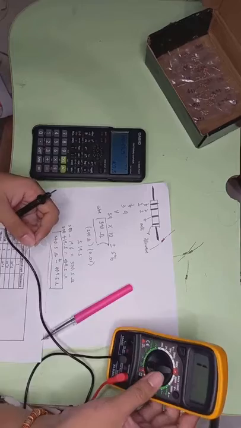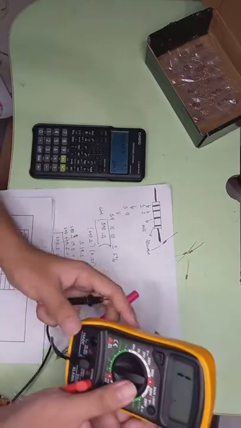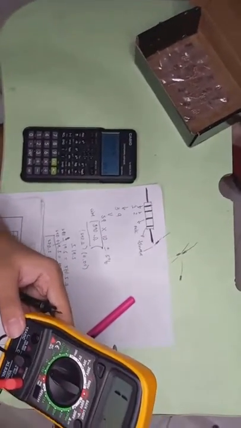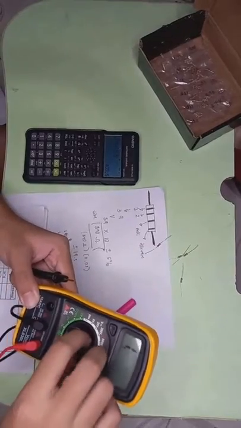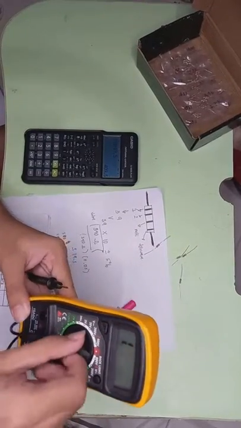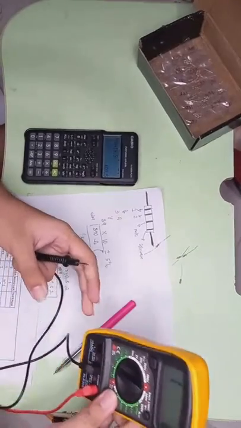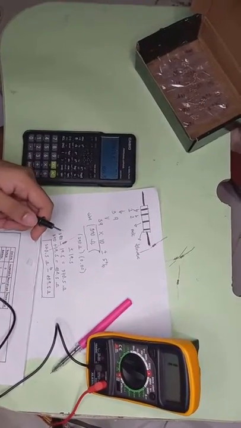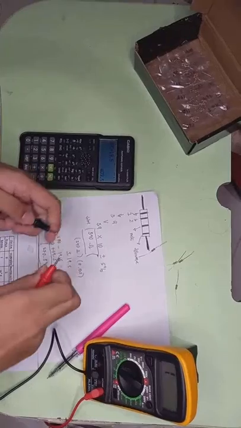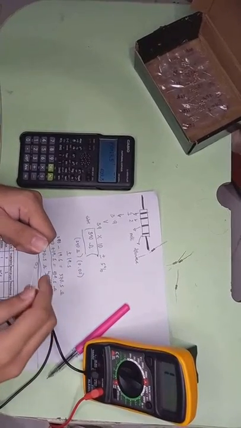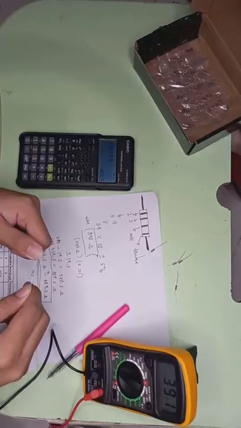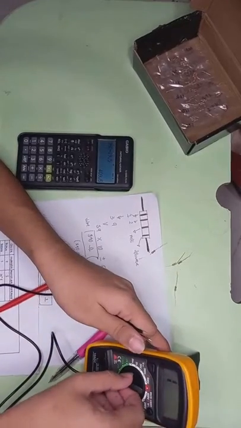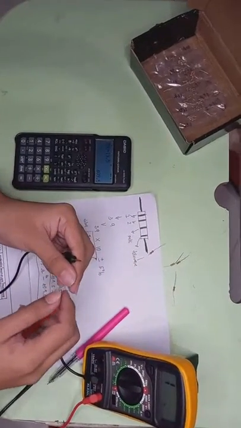So we need to set our multi-tester to 2K ohms. Maybe this was wrong, maybe it's 200. Let's try.